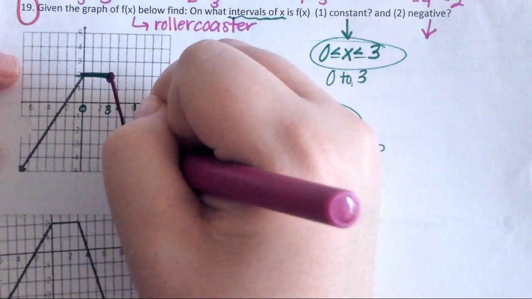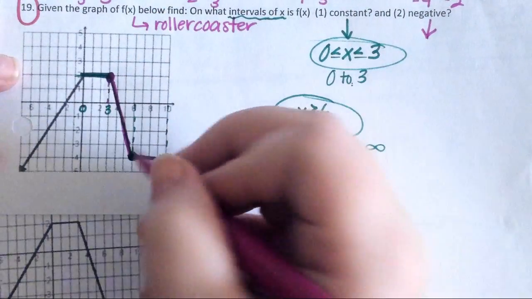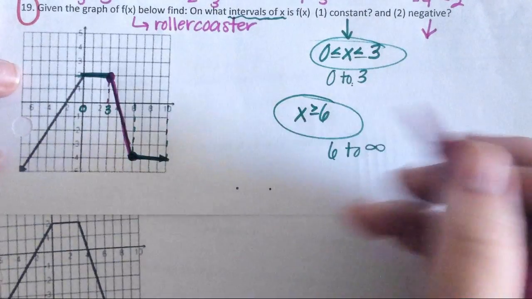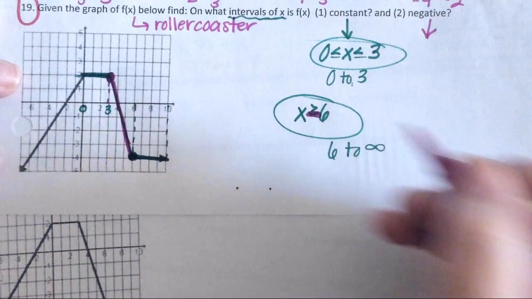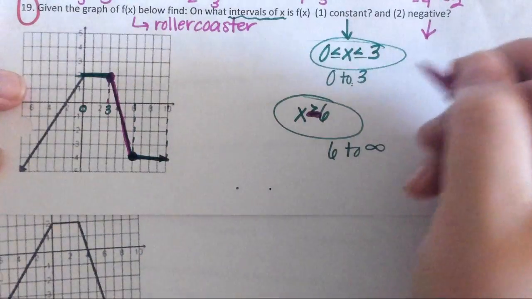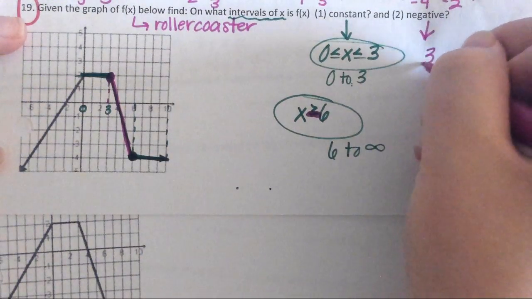So between 3 on the x-axis all the way till 6, because you know it's 6. From then on out, it ends up being constant. So I shouldn't have said that. It ends on being constant. So I would say from 3 to 6.